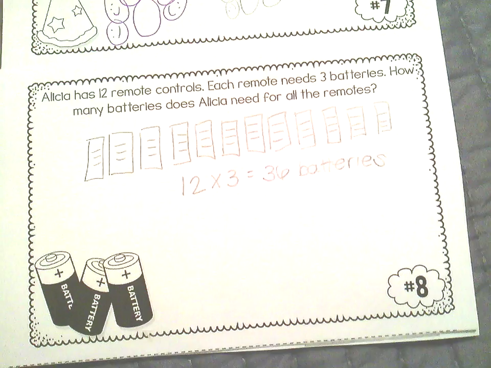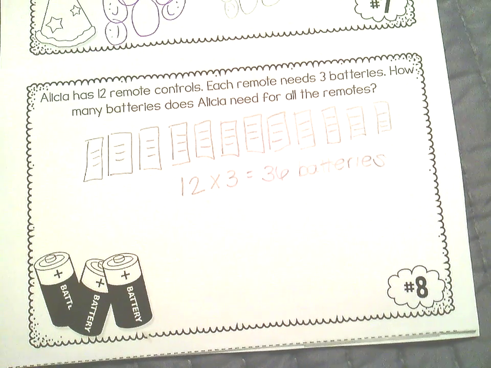This is what mine looks like. I have my 12 remotes with 3 batteries in each one. So I have 12 times 3 should equal 36 batteries.